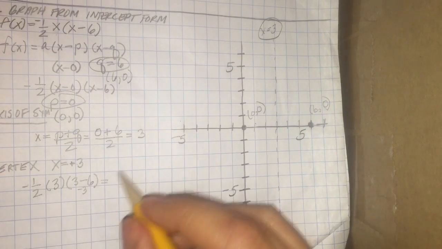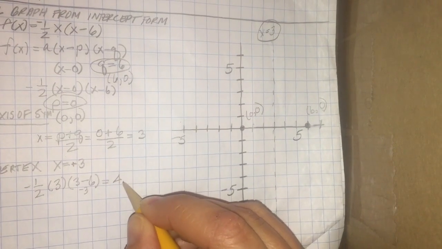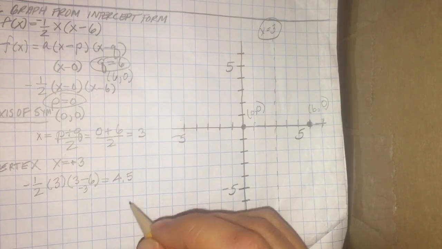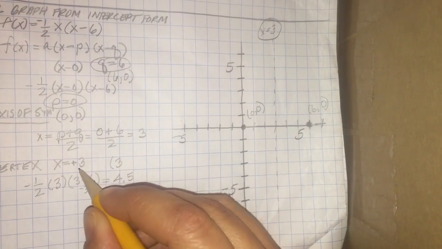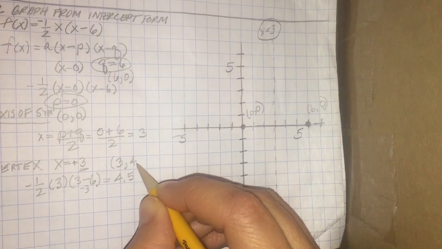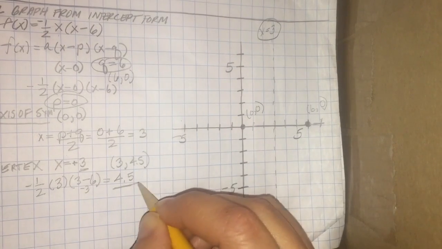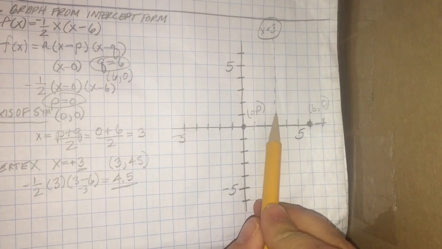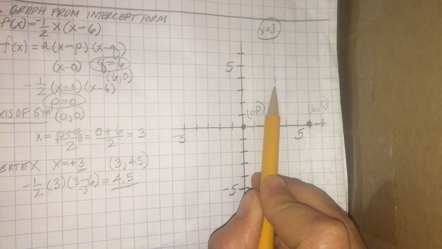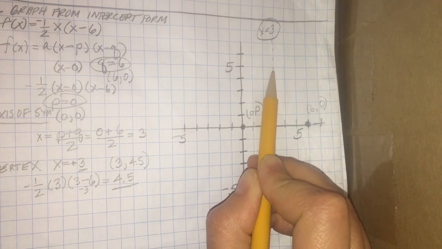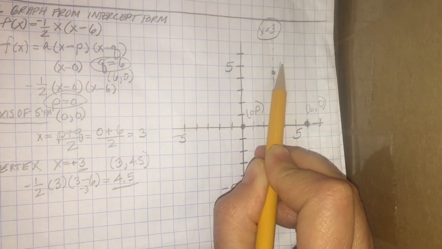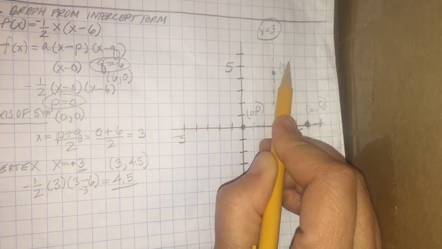And 9 divided by 2 gives me 4.5. So my vertex is going to be at the point 3, 4.5. So I'm going to go over to 3 and go up 1, 2, 3, 4.5. And that is my vertex.